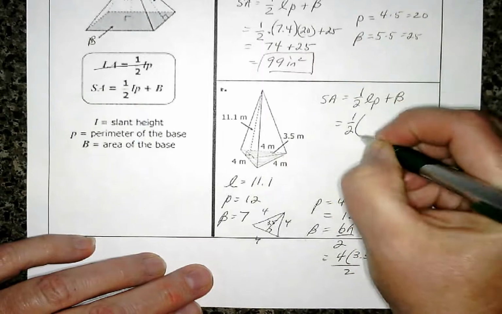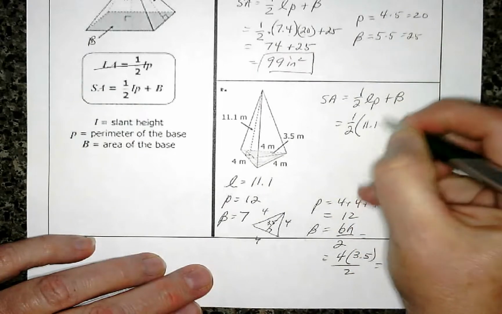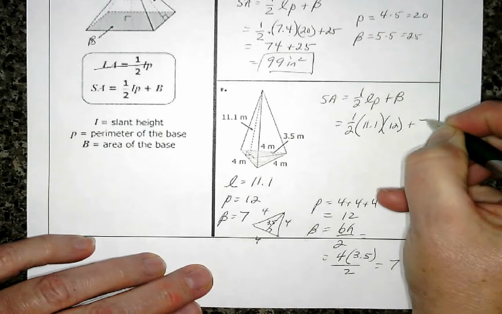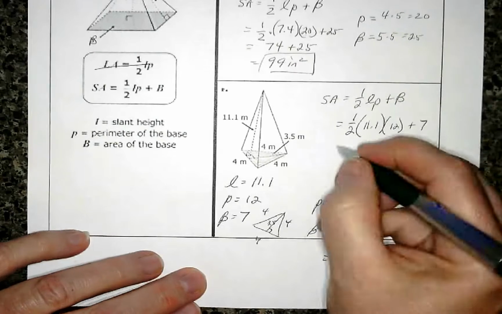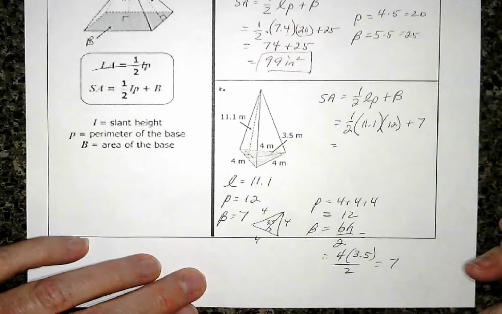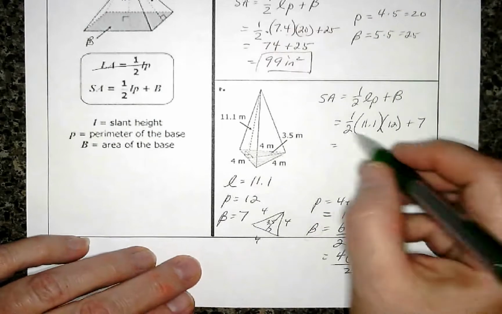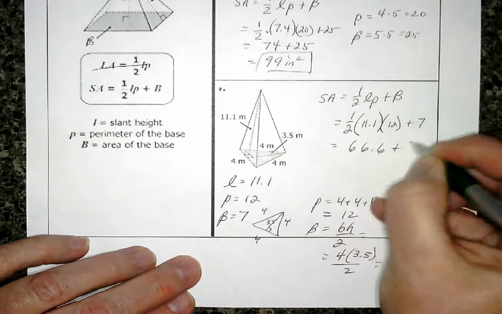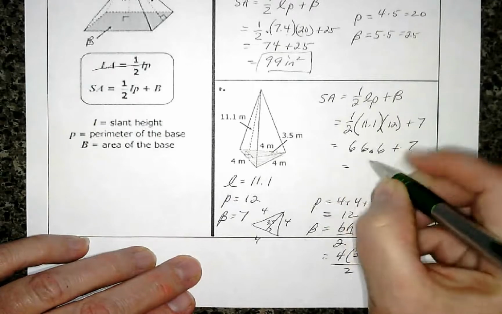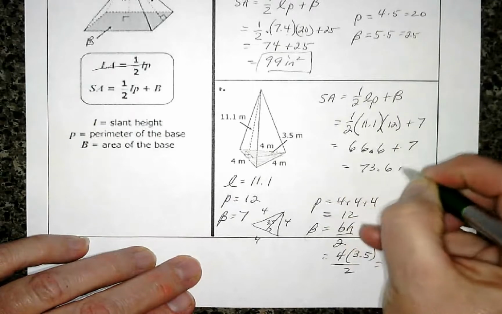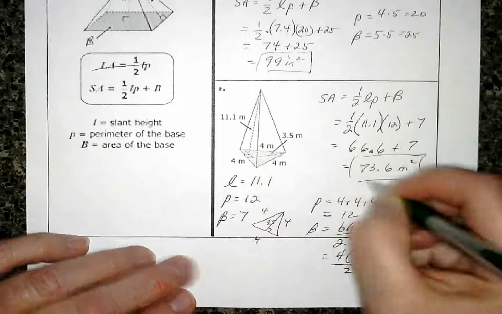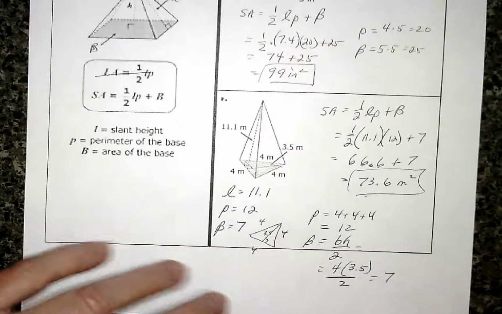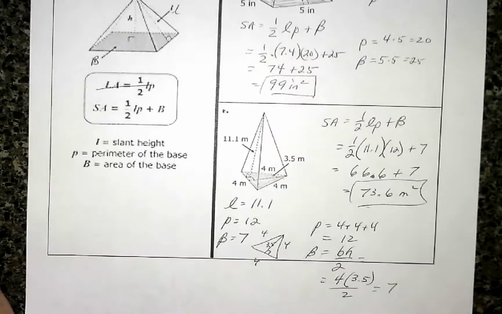Put it into our formula. So we're going to go 1/2 times 11.1 times 12 plus 7. When I add those all together, multiply first, 66.6 plus 7 is going to give me 73.6 square meters. If you have any questions, that's a lot. That's probably one of the harder ones, trying to figure out what's what. Let me know.